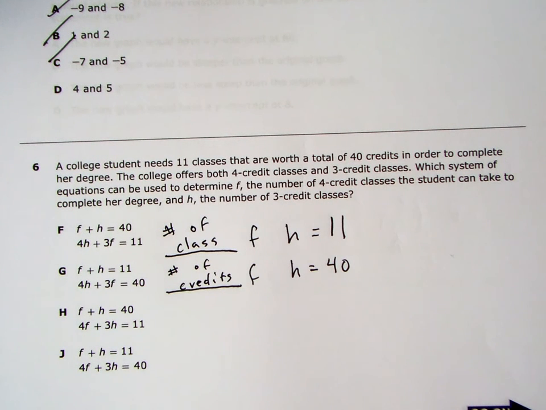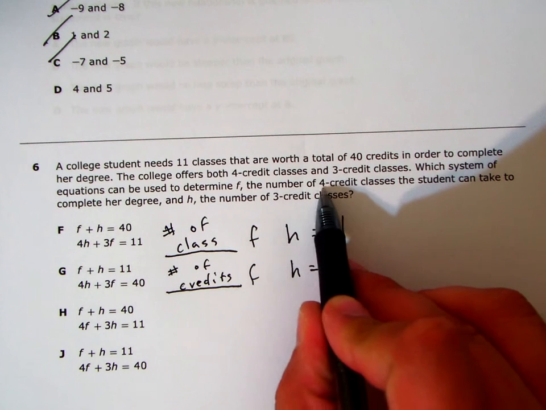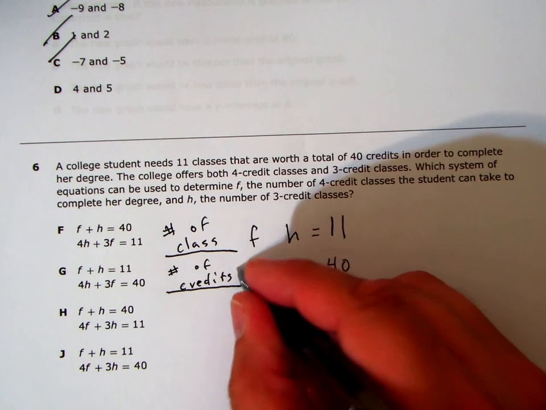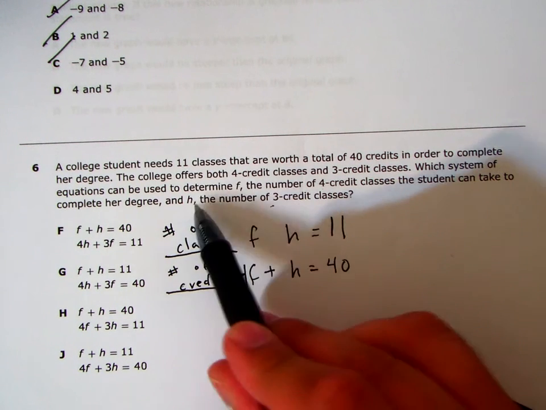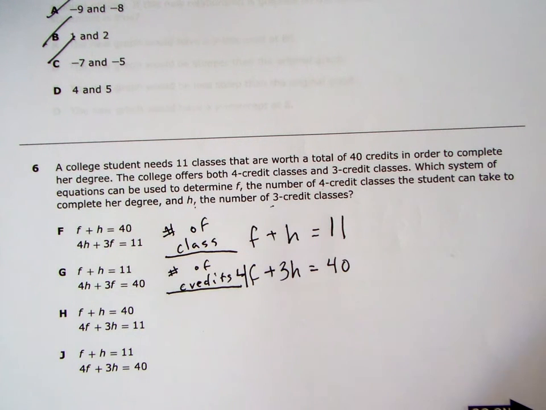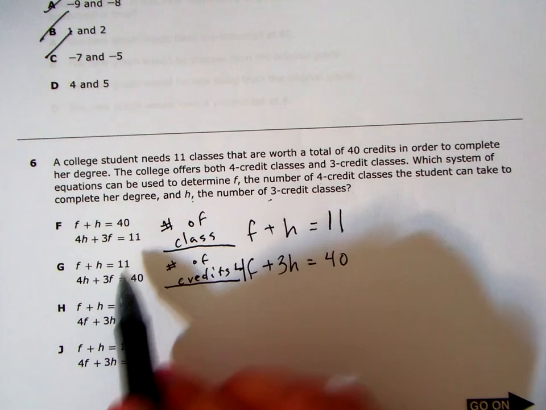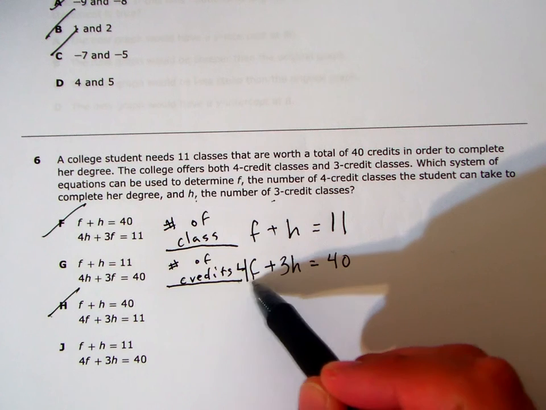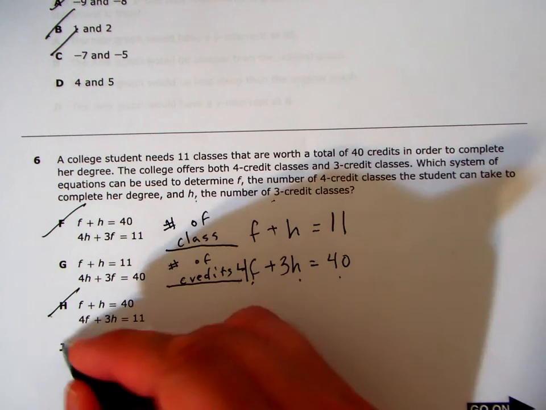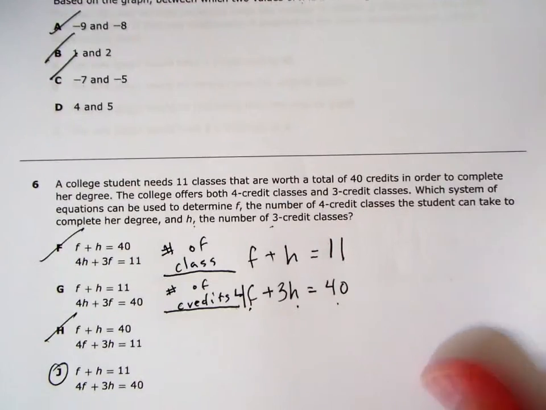The college offers both 4 credit classes and 3 credit classes, right? Which system of equations can be used to determine F, the 4 credit classes, so F, credit down here, and the 3 credit classes, H. So F plus H is 11, and then 4F plus 3H equals what? 40, right? So F plus H is 11. Okay? And 4F plus 3H is what? 40. Okay? That'll be J.